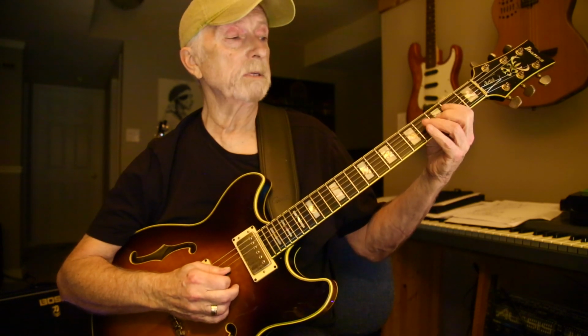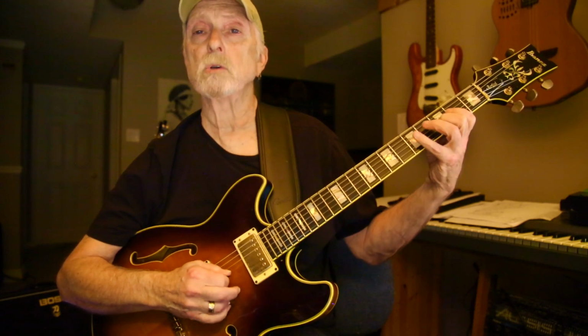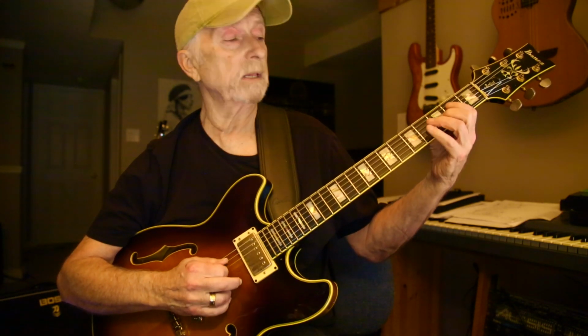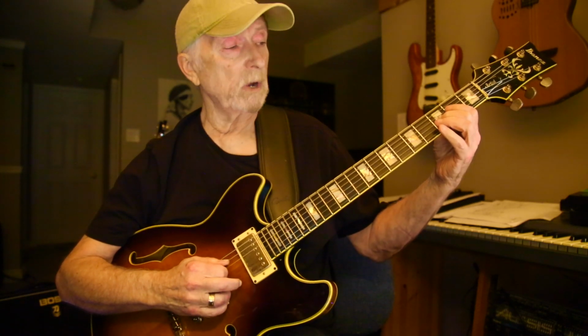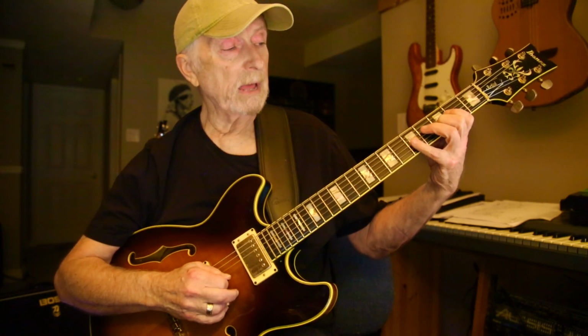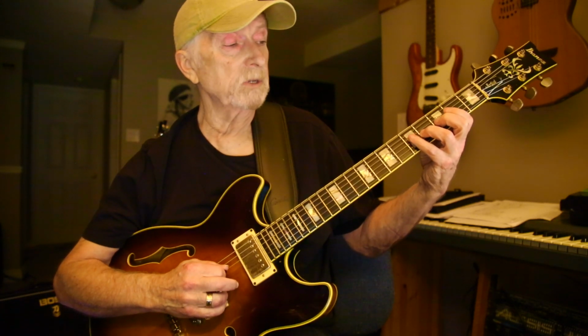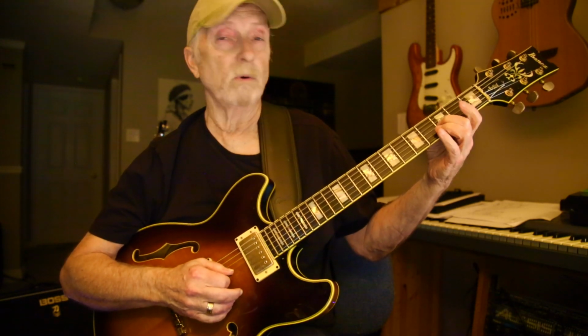So this timing's a little bit different. 1 and 2 and 1 and 2 and 3 and 4. That's the lick. So I went tritone. I landed on the B, which sounds pretty tense against the C7 because it has a B flat in it. And then I went back to the G, and then I played the B flat, which is actually the flat 7. So that's in the chord.